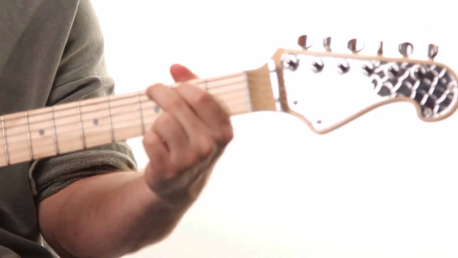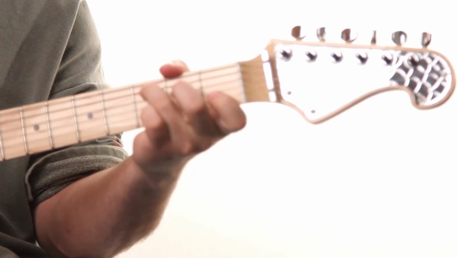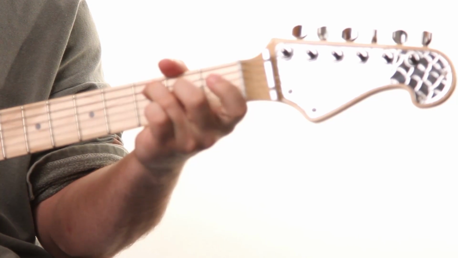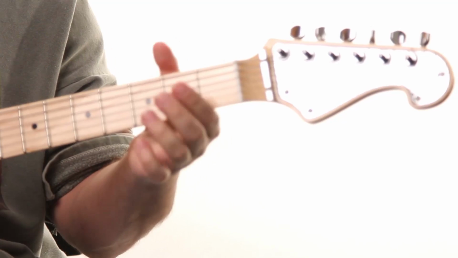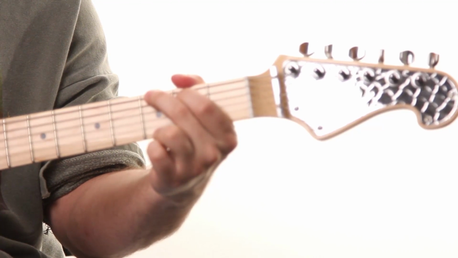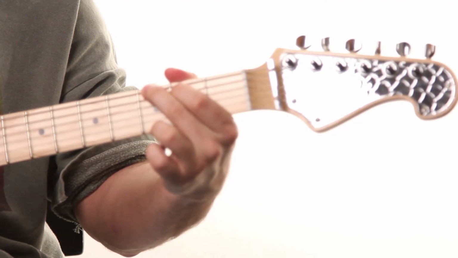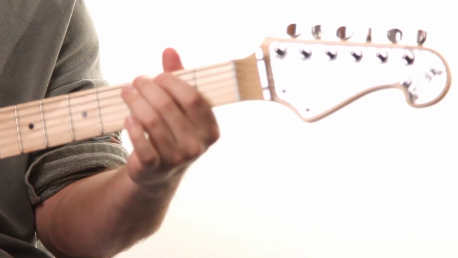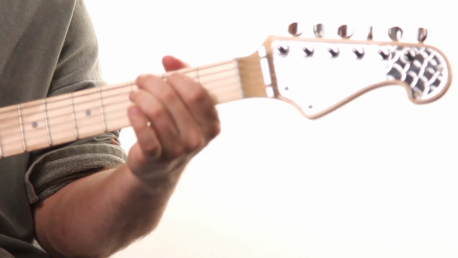Here's another example. Okay, that's from C. Miller. Again, we're using the G chord, but we're starting with a G bass note, walking it up to the next chord, which is the C.